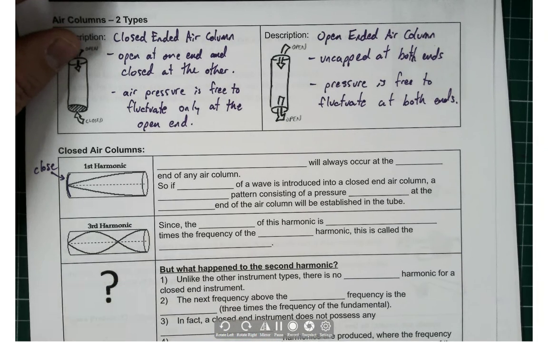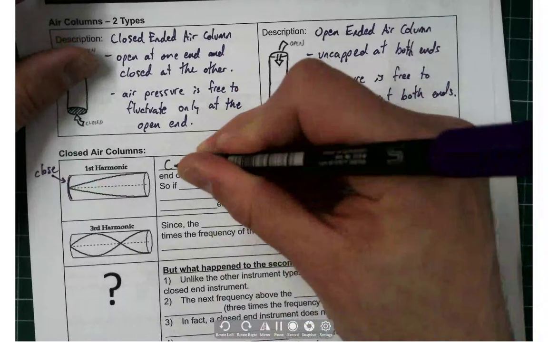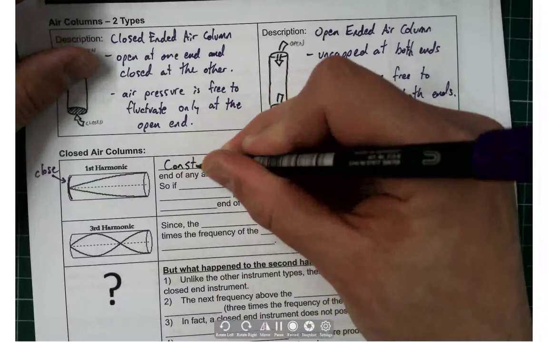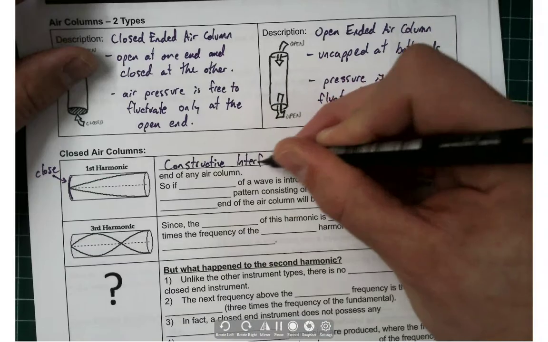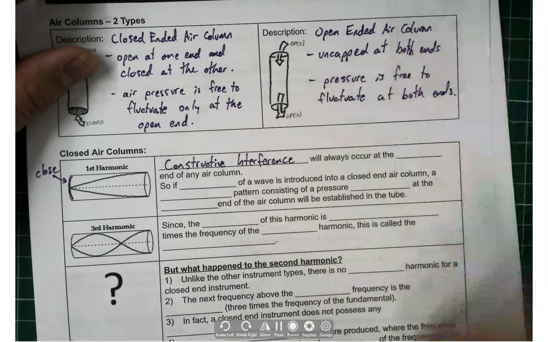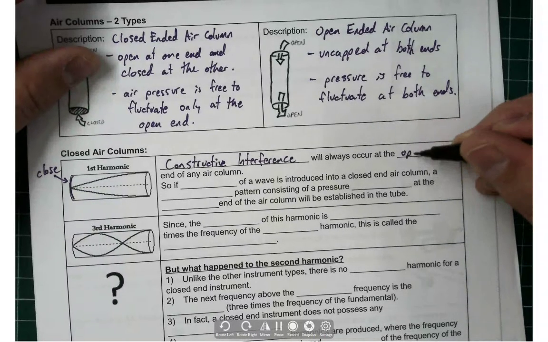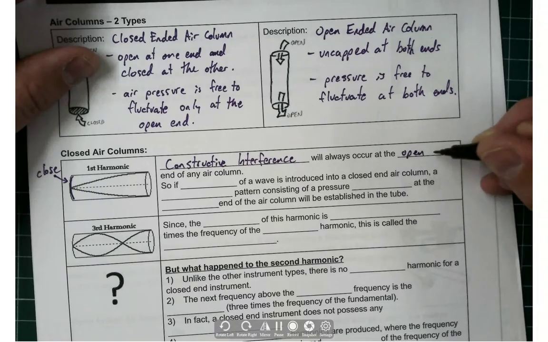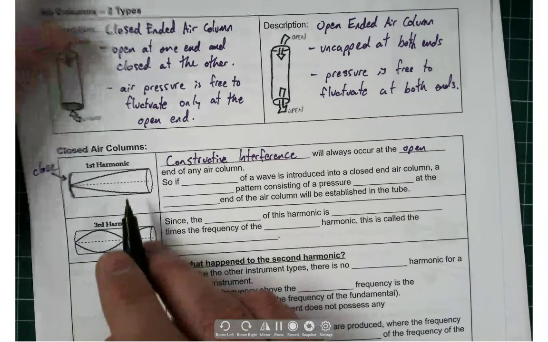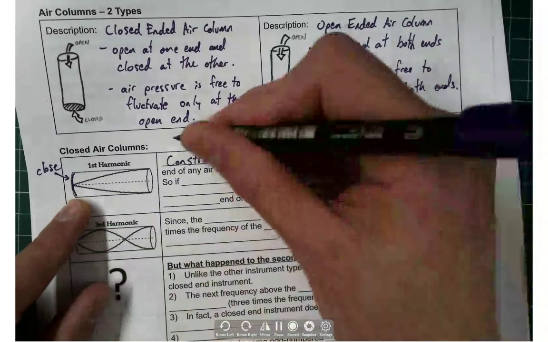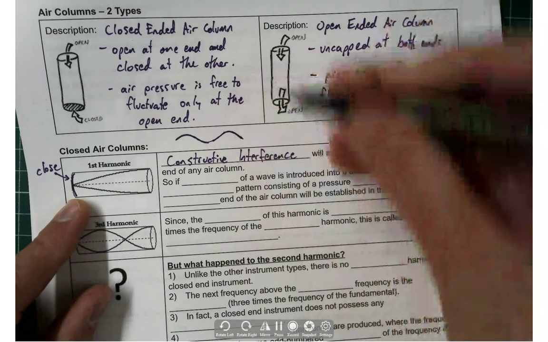Okay, so then we would say, well, at the mouth, if we get maximum fluctuation, another word that we've used for that in the past is constructive interference. And so constructive interference will always occur at the open end and never at the closed end, at the open end of any air column. So if I look at this, you guys can see, here's a wave. You don't have to draw this wave. I just want to have it as a representation on the page.